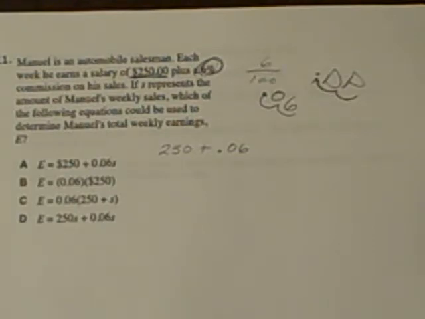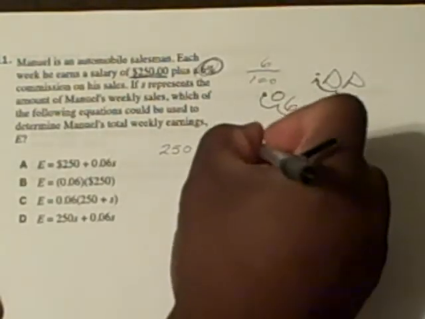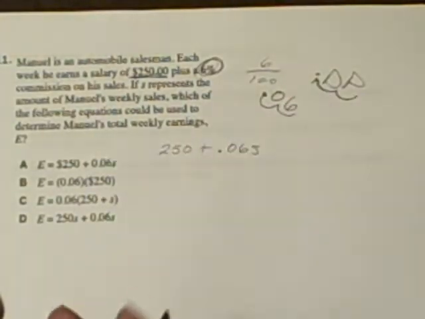And then it says 6% of commission of sales. And so our variable of S will go here. It asks us to find the equation that could be used to determine Manuel's total weekly earnings.